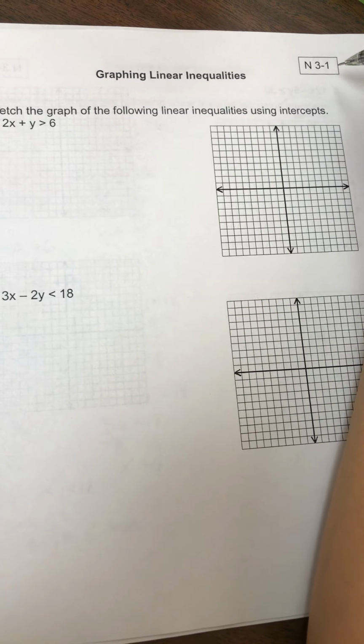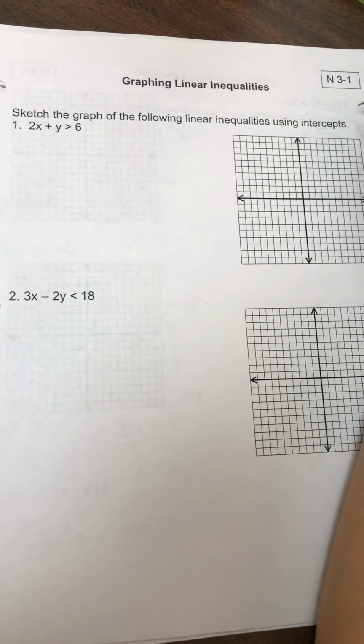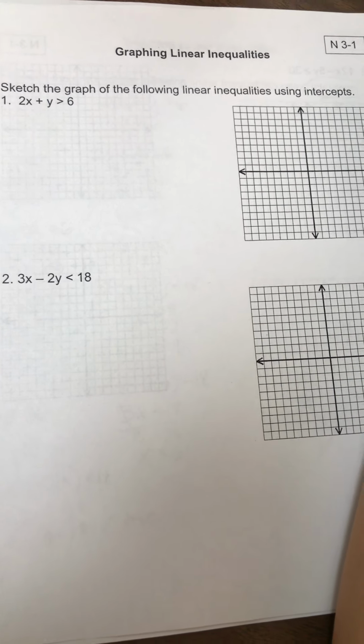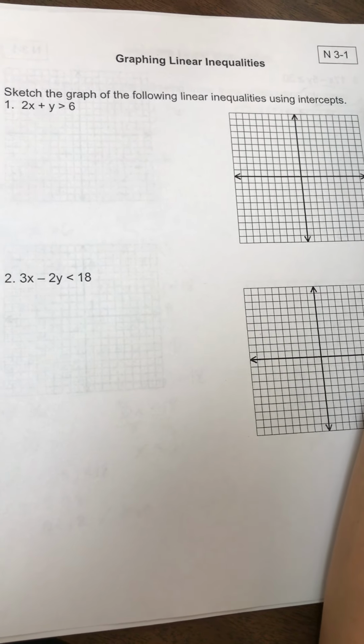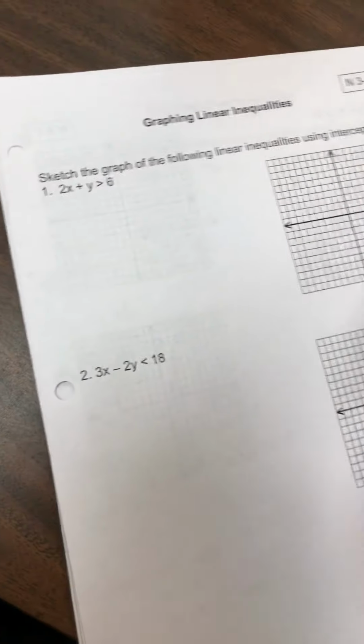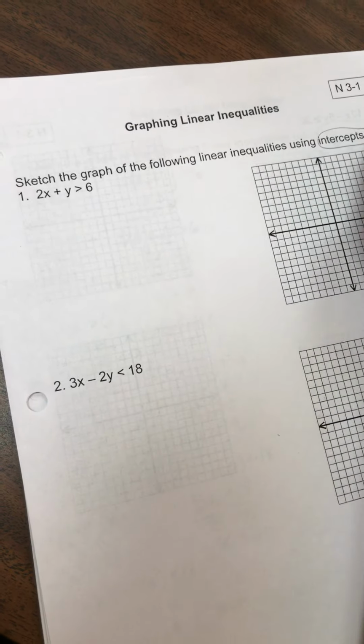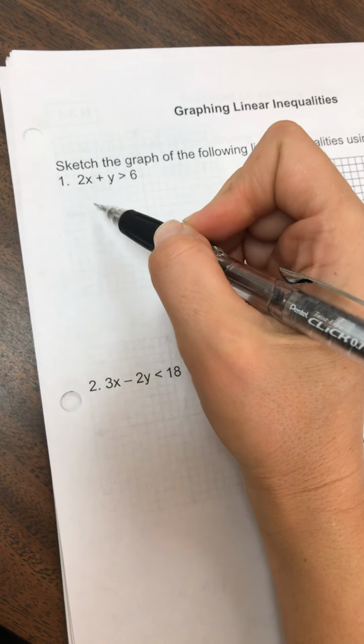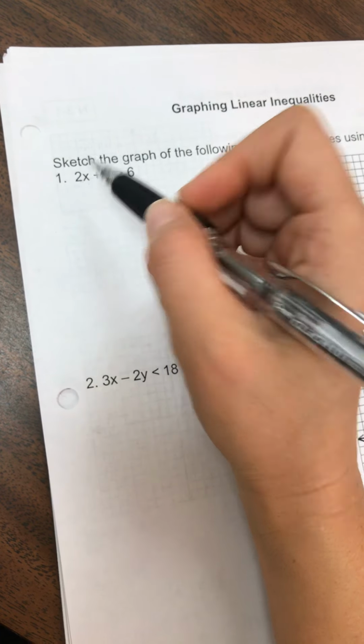Okay, so today we're going to look at notes for 3.1, which is graphing linear inequalities. It says sketch the graph of the following linear inequalities using intercepts. All right, so we're going to use our intercepts, which means we're going to set x equal to 0 and solve for y, and then set y equal to 0 and solve for x.